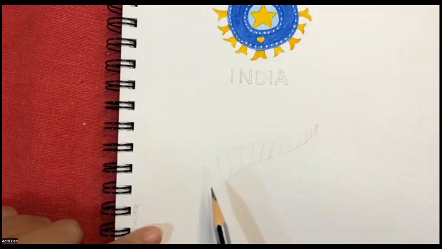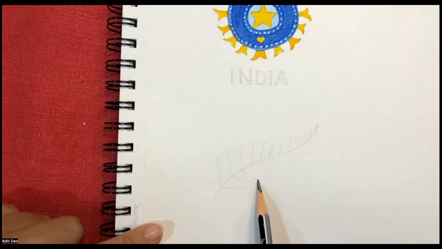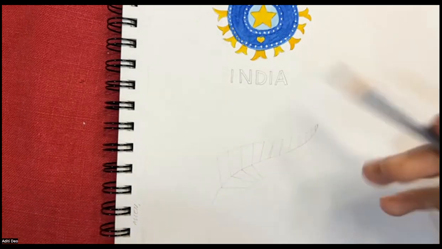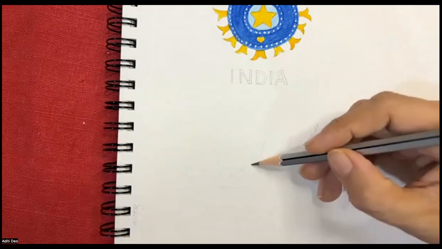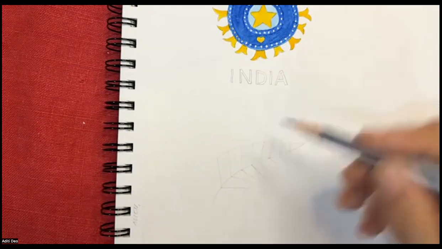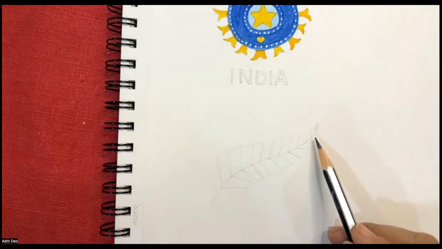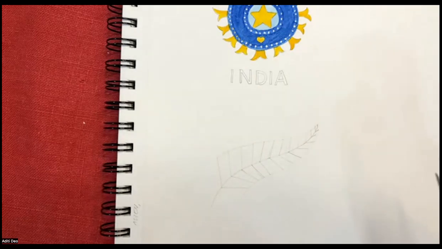And even on the other side, you will draw just in front of these. You draw 1, 2, 3. They all point towards the same point. See, they're all close together. 5, 6, and then go upward. 8, 9, 10, 11, 12.